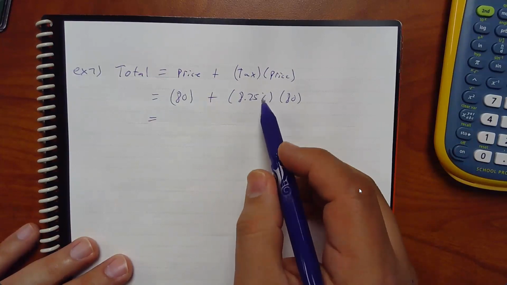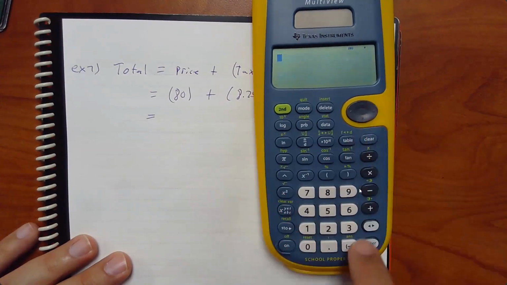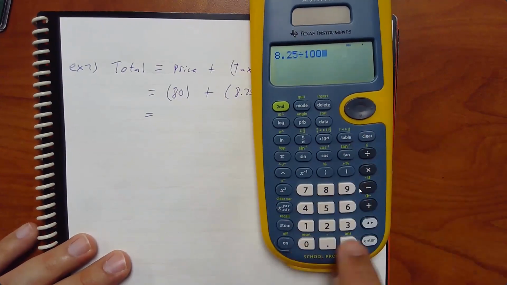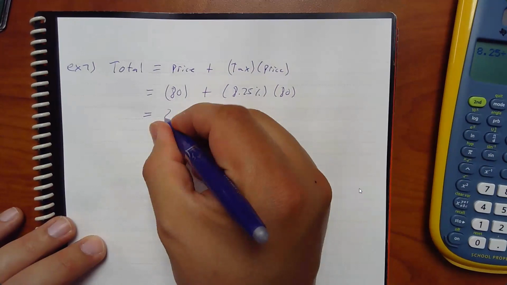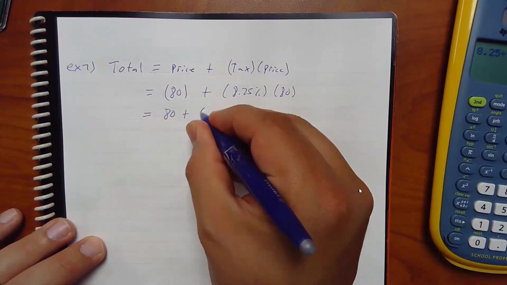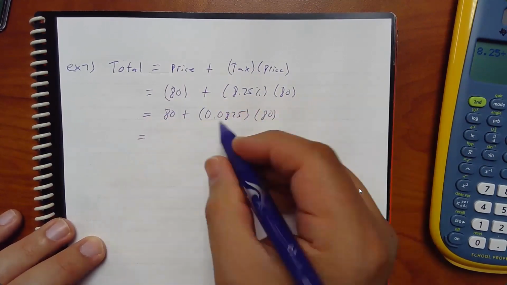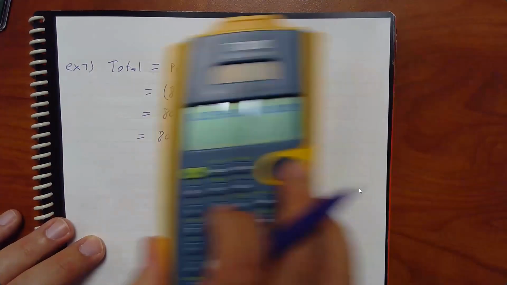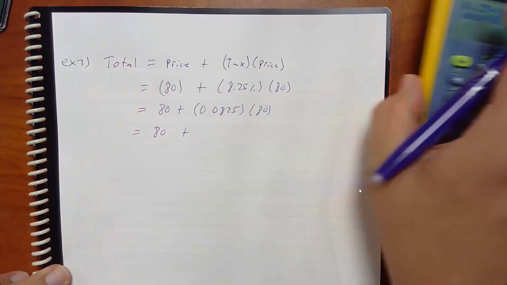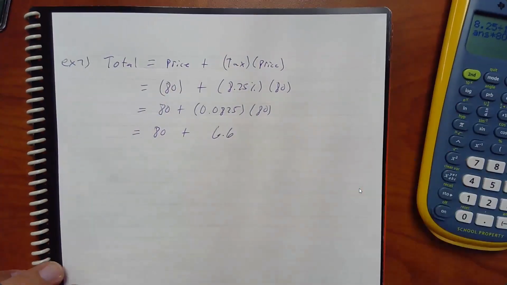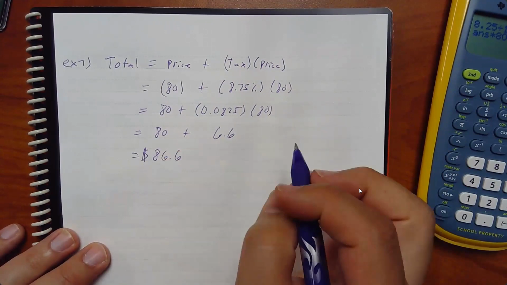Whenever you change the percent, you just move the decimal twice, or divide by 100, because percent means out of 100. So 8.25 divided by 100 is a decimal you're going to multiply by. So it's going to be 80 plus 0.0825 times 80. Let's calculate the tax. That times 80 is $6.6. So the total price he paid is 86.6, right?